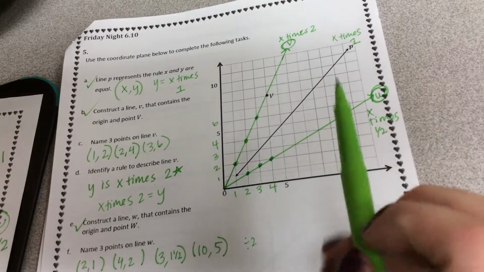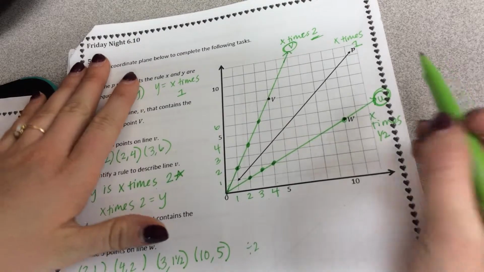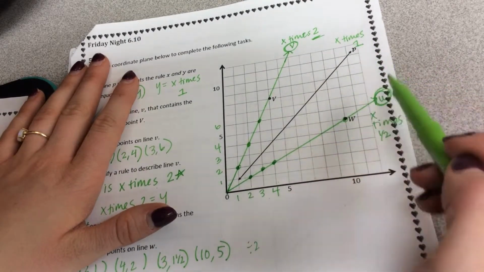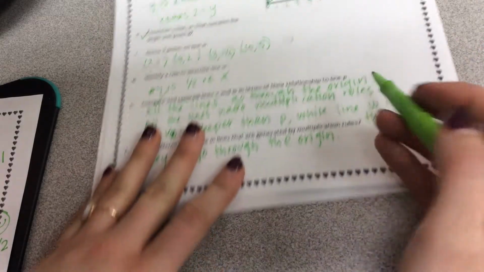And it seems like the bigger the number you multiply, so 2, the steeper the line, because this is bigger than this, and this is bigger than that, so that makes it steeper each time if you multiply a higher number.